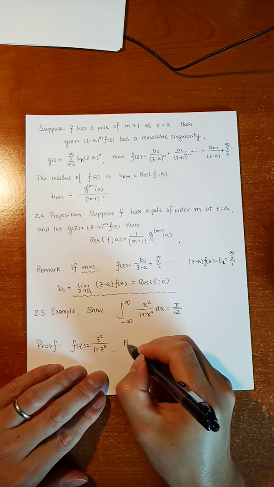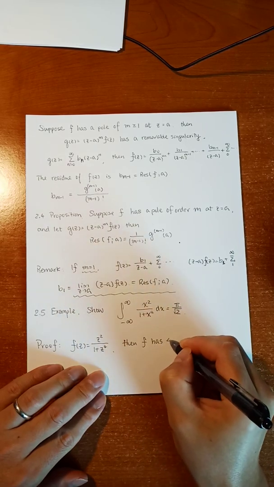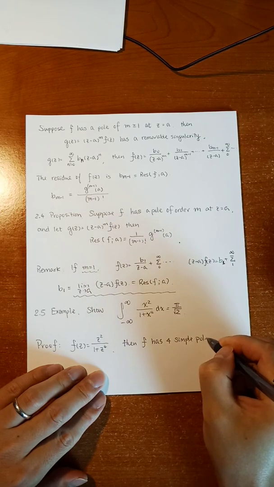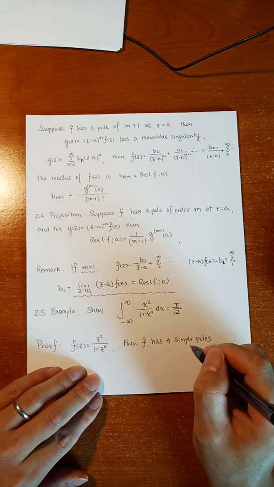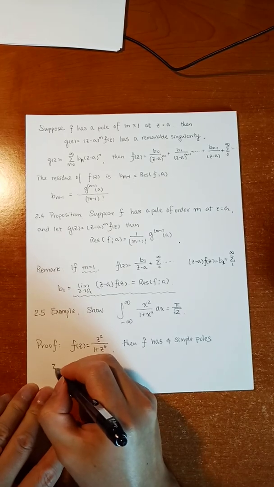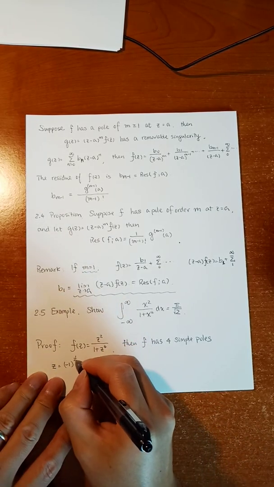Then f has 4 simple poles. Simple poles means the order is 1. All right, so those are z equal to (-1) to the power 1 over 4, right?